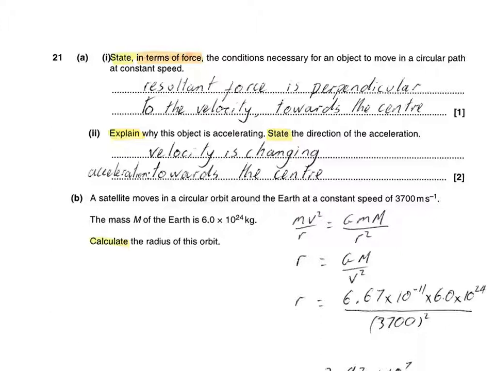Of course, the key thing here is that the force does two things. For a circular path, the perpendicular force can do the change of direction, to keep changing direction to give us a circular path rather than going in a straight line by Newton's first law. But also, because it's perpendicular to the direction, it's doing no work, therefore it's not transferring any energy, therefore we get that constant speed that is talked about there.